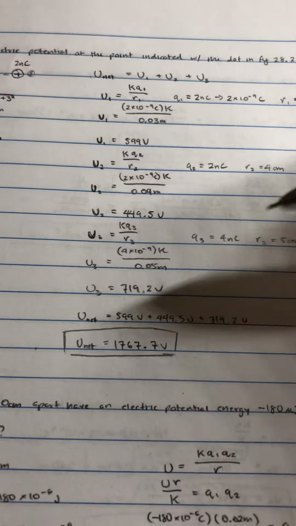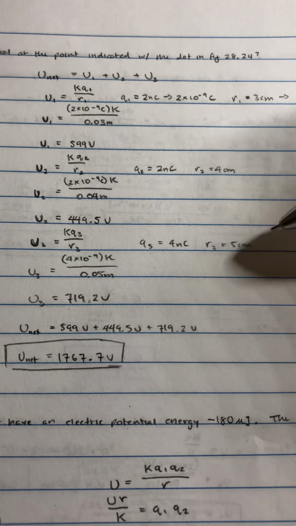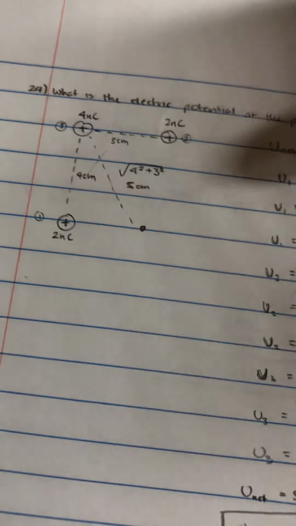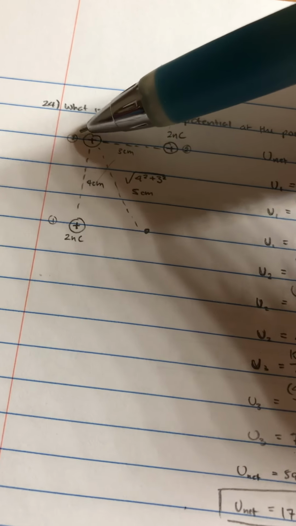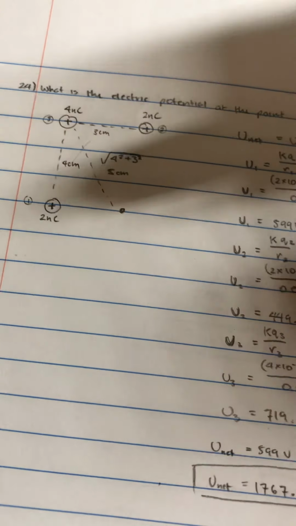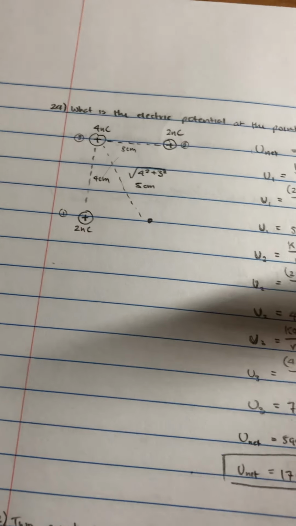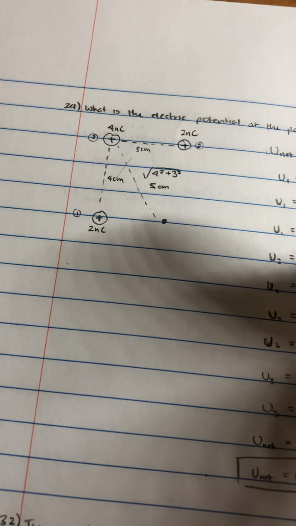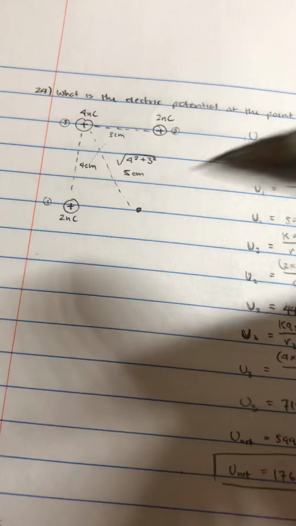Lastly, for 3, the charge is 4 nanocoulombs, but the distance is 5 centimeters. And I got 5 centimeters by doing this. I know that between charge 3 and the point is a diagonal line, which would form a right triangle in the shape of this. And I know the 2 legs of the triangles are 4 centimeters and the horizontal distance would be 3 centimeters.